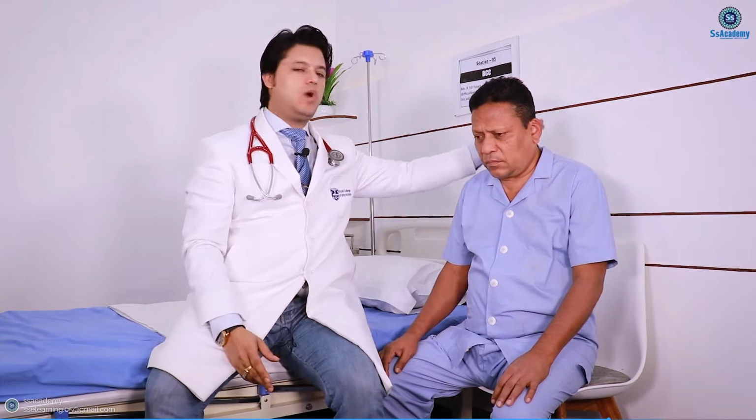What does this 0 mean? 0 means O, the occiput. So this occiput wall distance should be 0. It is increased, so definitely the number 1 finding that you found. And next, the 2.5 is the chest expansion. So normally more than 2.5. If it is less than 2.5, yes, this is also a positive test.